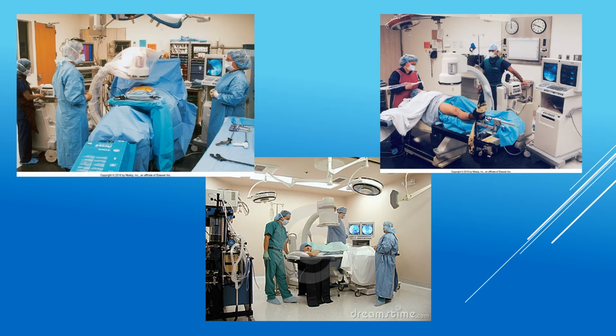Here are some images of a C-arm in some cases.